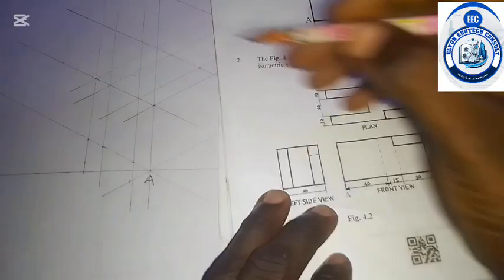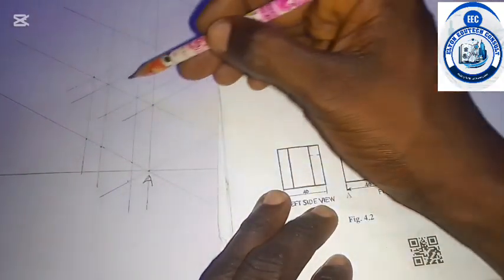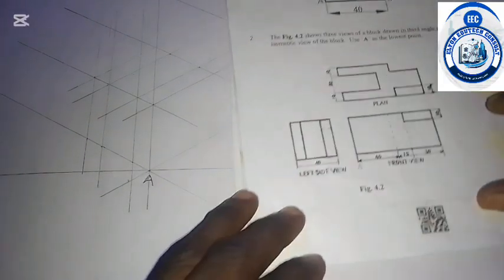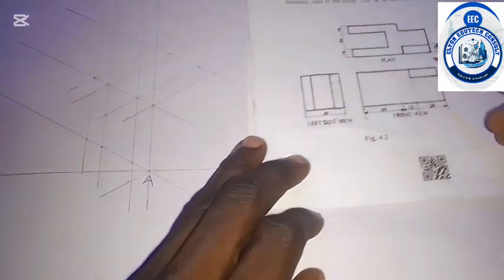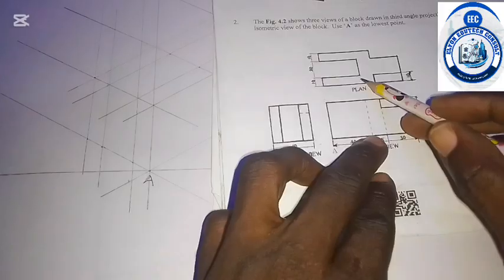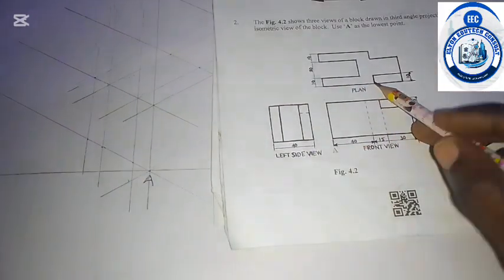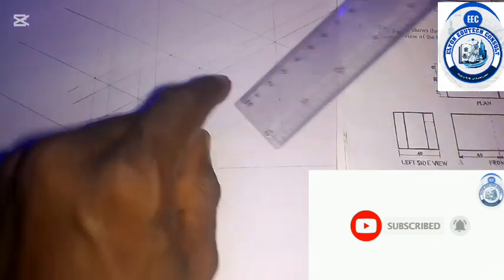So I'm going to have this side now, this side like this now. Then this other side here, this side here, from this 40, I'm going to be having 15, which will stop here. Okay, so you just do it gradually like that so that you will not make mistakes. So from here, I will take 15.